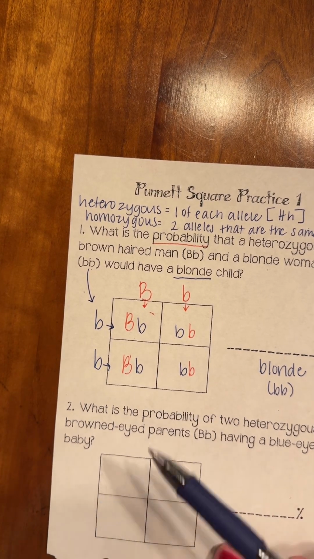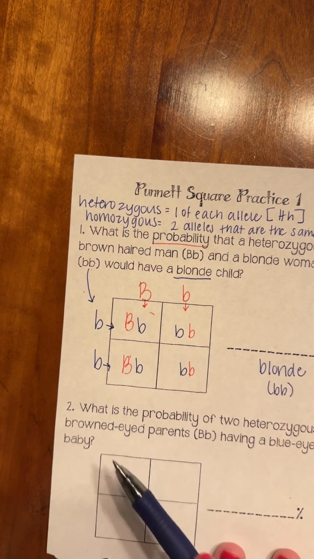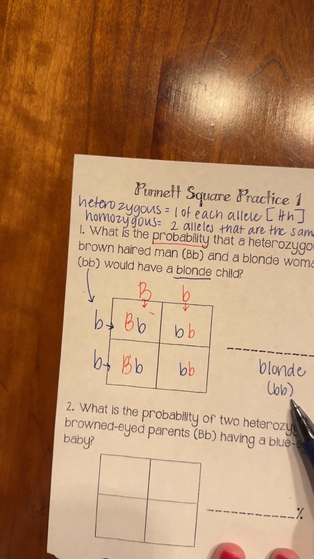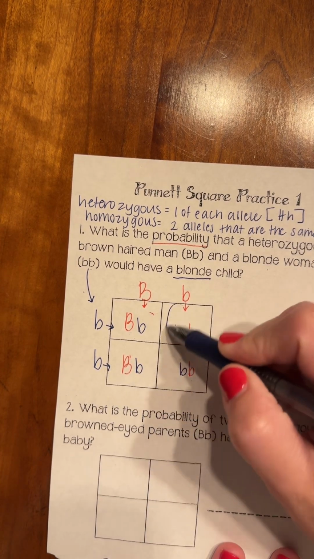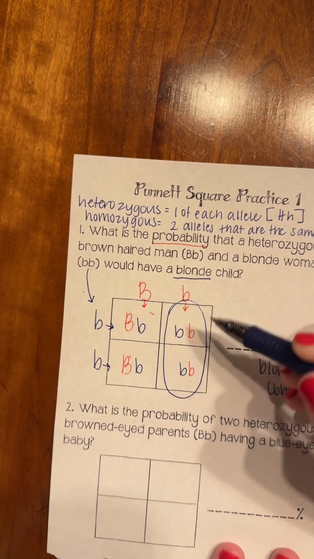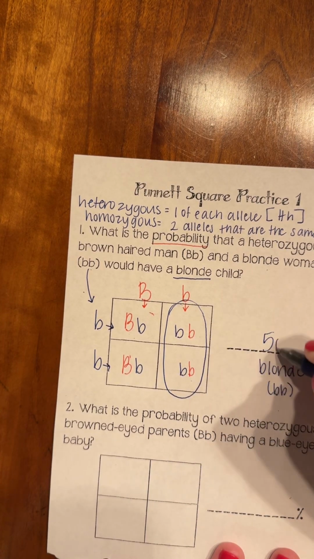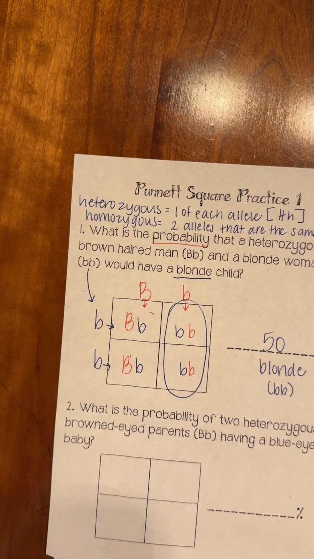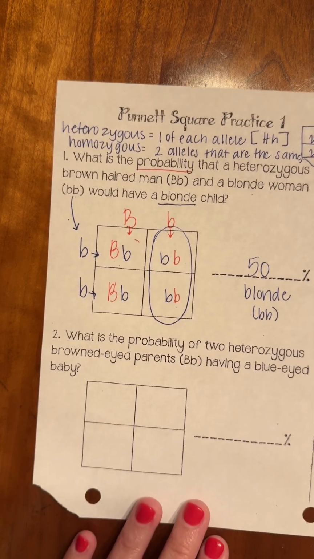Okay, so we've done our Punnett square. We've got our 4 choices that it's going to have. We're looking for, remember, lowercase b, lowercase b. Lowercase b is here. So we know we've got a 50% chance that it's going to be blonde. So far, so good? All right, let's look at this next one.